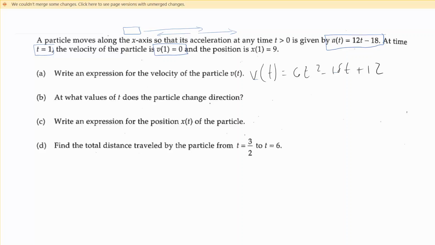Let's look at B. At what values of t does the particle change direction? It would change direction when its velocity changes from positive to negative or negative to positive. We can find that by setting the velocity equal to 0, knowing that if it's not equal to 0, it's going to be positive or negative.